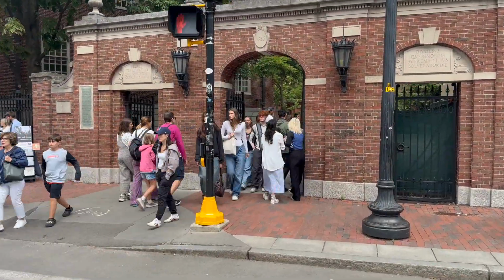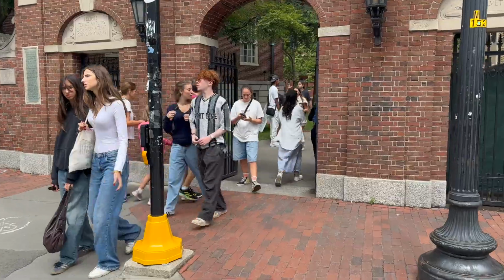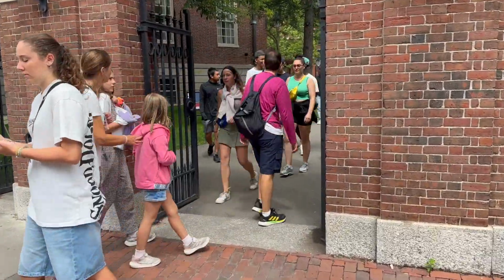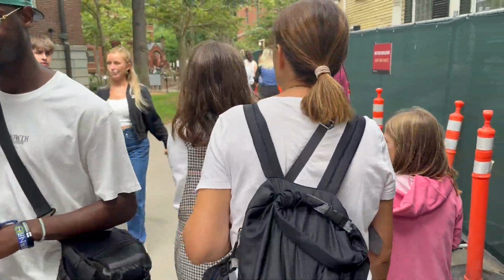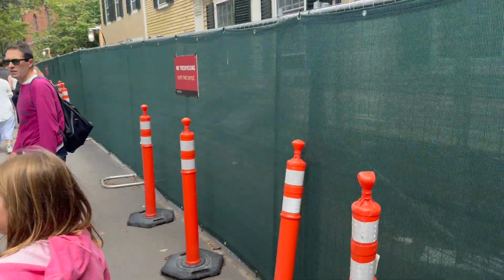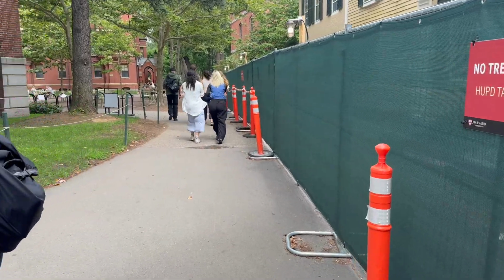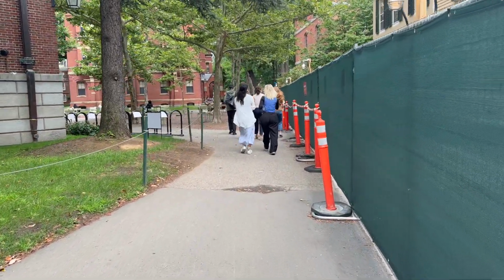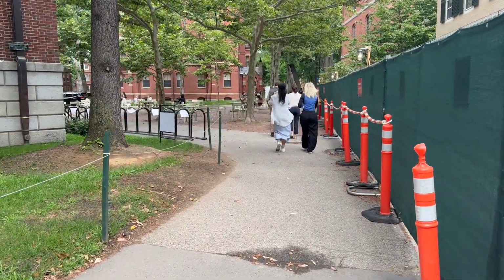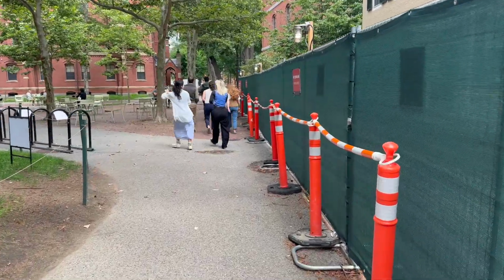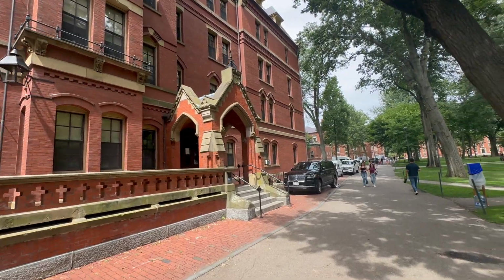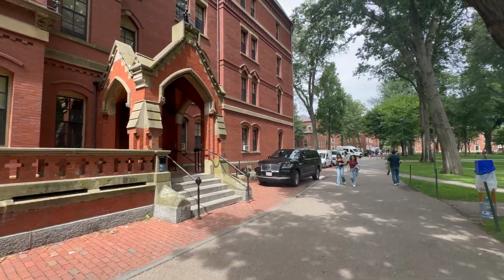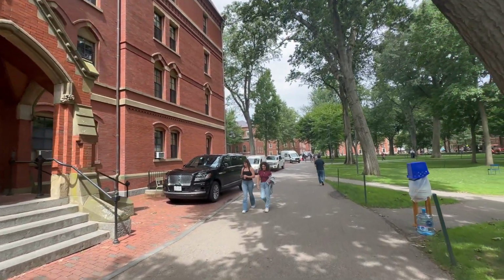So we covered the Harvard Yard thing. We are going to the Harvard Yard actually. We are going to the place again. These are the dormitories, I think. I'm not sure. This is called Matthews Hall. There are so many halls here, but I think these are the dormitories.